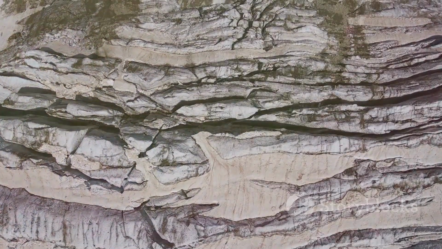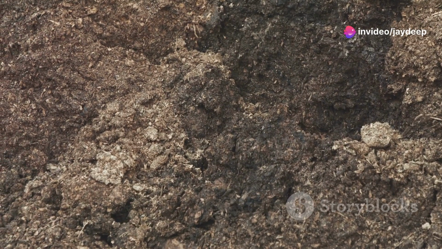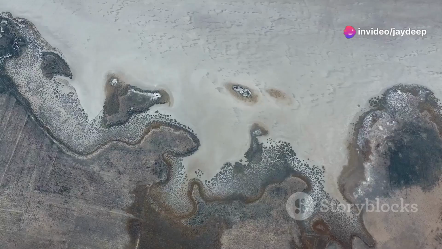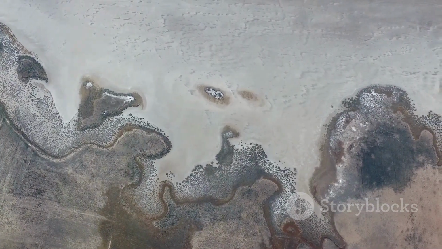Varved clays are sedimentary deposits consisting of alternate thin layers of silt and clay. The thickness of each layer seldom exceeds 1 centimeter. These clays are the results of deposition in lakes during periods of alternately high and low waters.